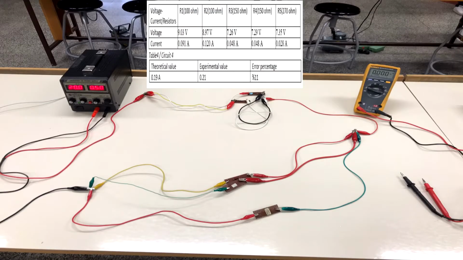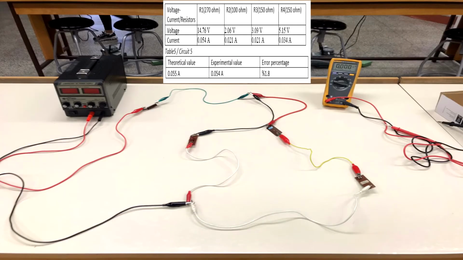This is my fourth circuit, and this is basically 3 parallel and 2 parallel resistors connected in series, and I calculated the voltage and the current values as I did before. My error percentage was high in this one. My error percentage was 11, and this is my last circuit.